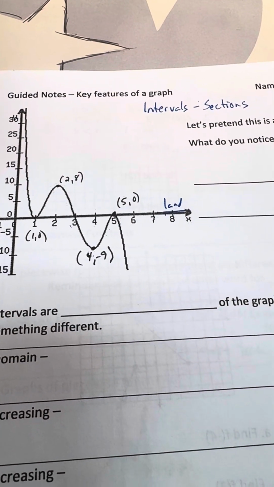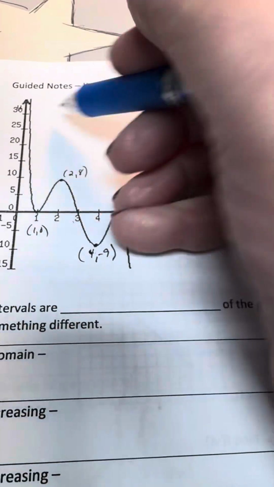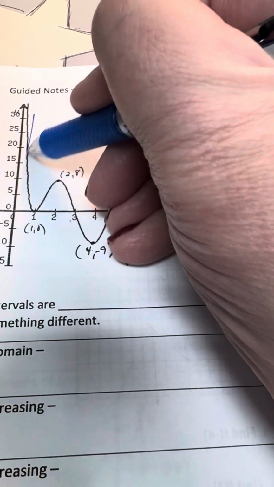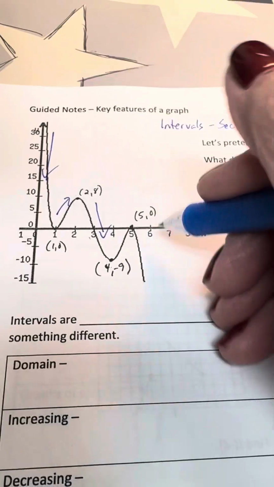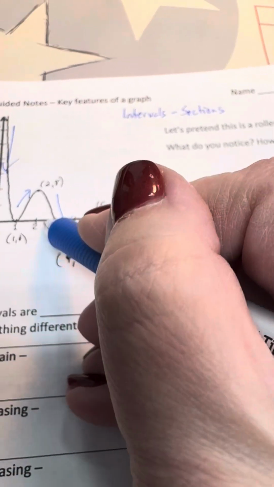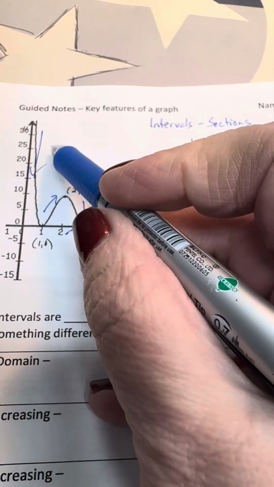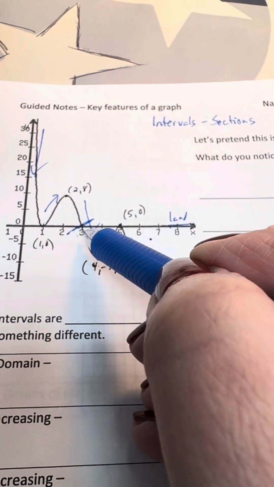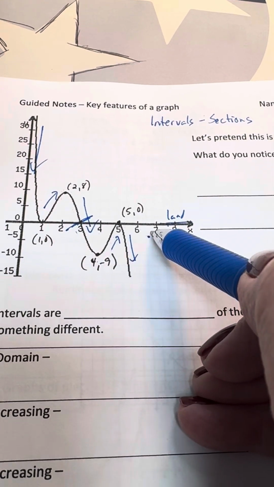There are lots of ways that you can describe this roller coaster. You could say, oh, it goes down, then it goes up, then it goes down, then it goes up, then it goes down again. You could also say, hey, from here on, it's actually below the land. So here you're looking down at the side of the canyon. Here you're in the canyon looking up.